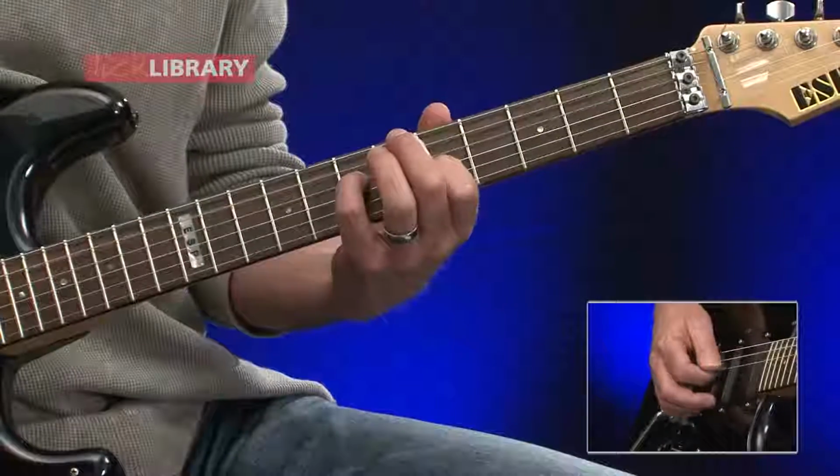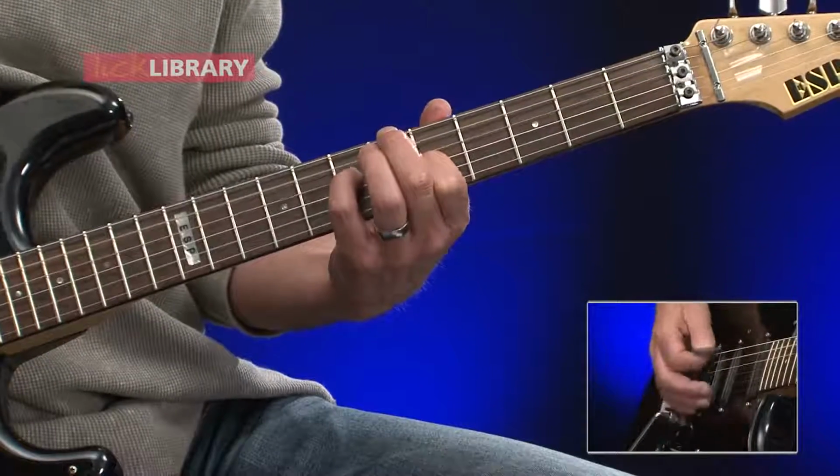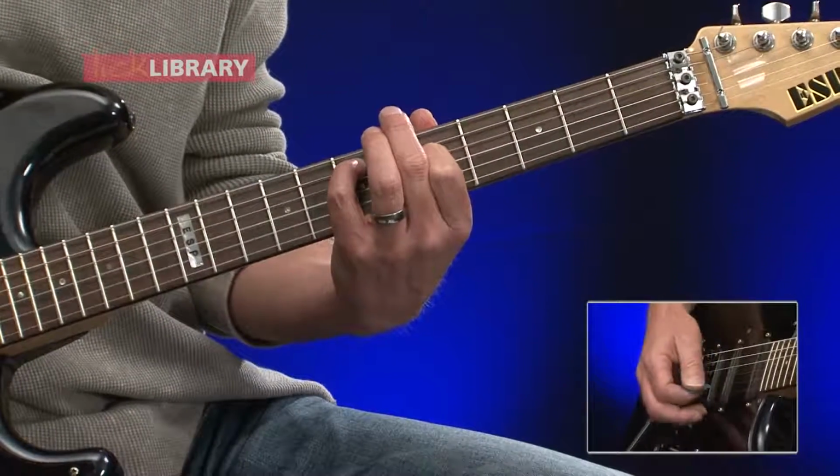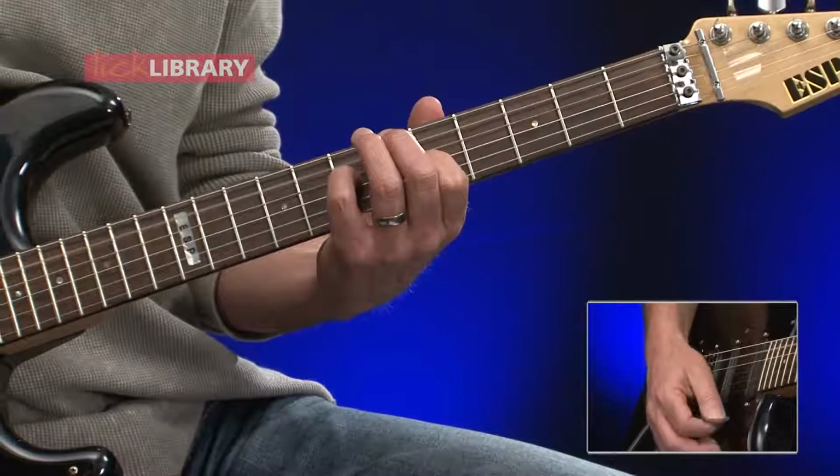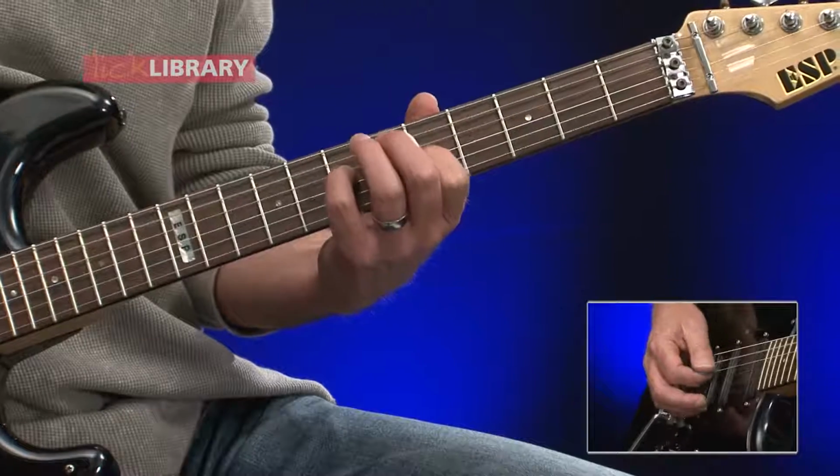And those open strings are really cool. I try and do those whenever possible. Open strings always give you that kind of ringing, full sound to your chords. So here's the whole thing now. Now repeat.